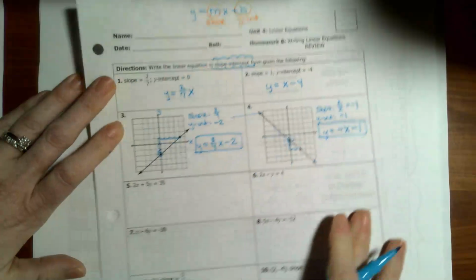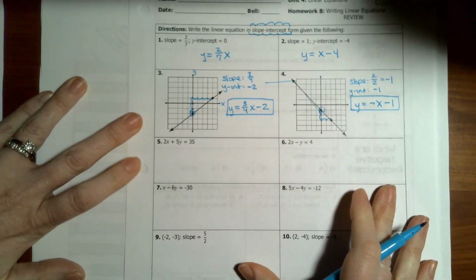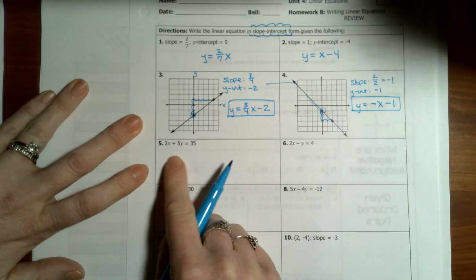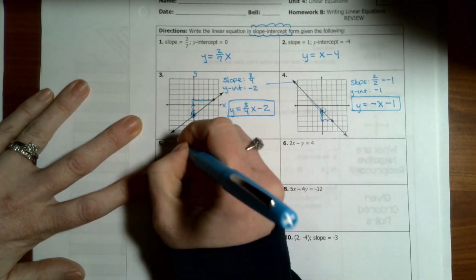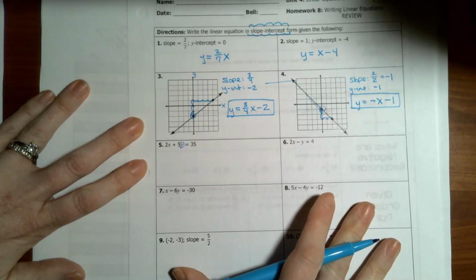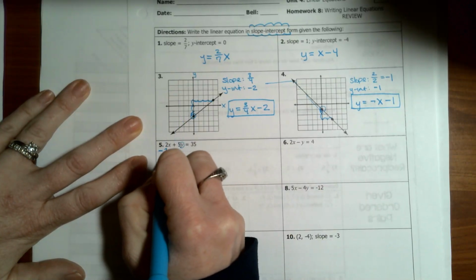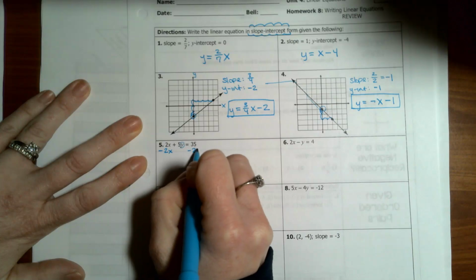Okay. On the next set, these are in standard form, and we need them to be in slope-intercept form. So we're just going to solve for y on each of these. First thing we do is move our x term over, so we subtract our 2x term.